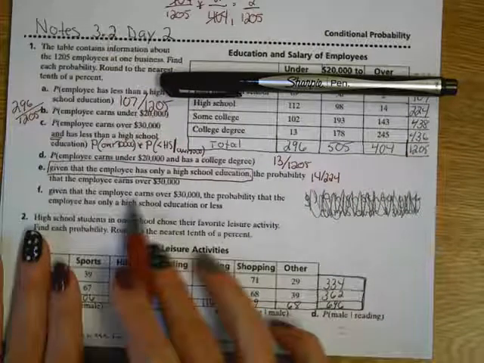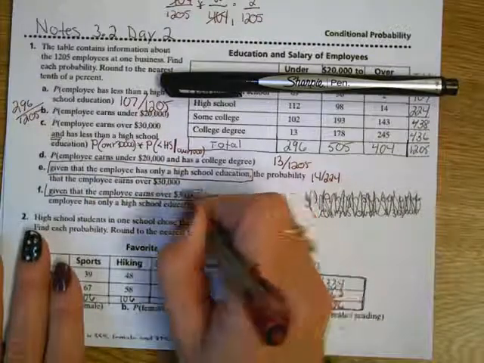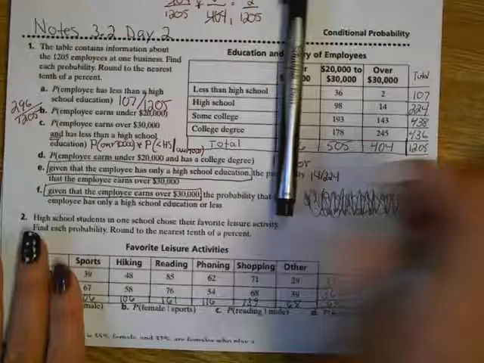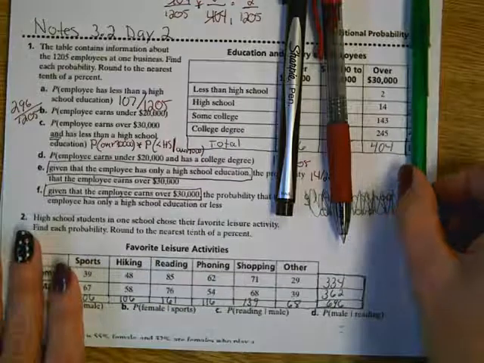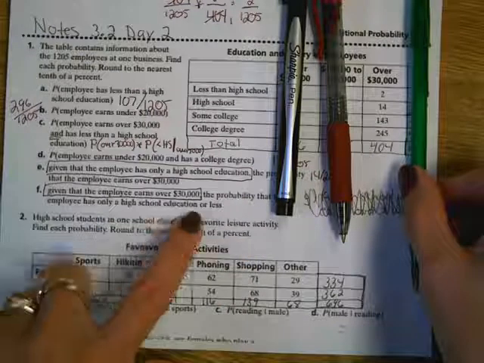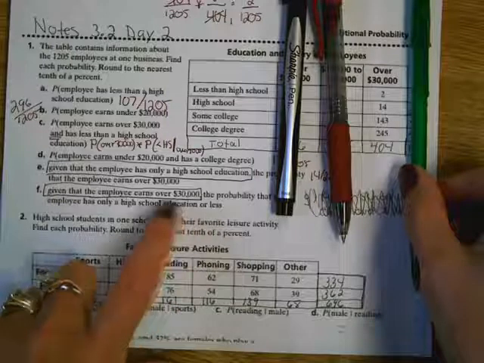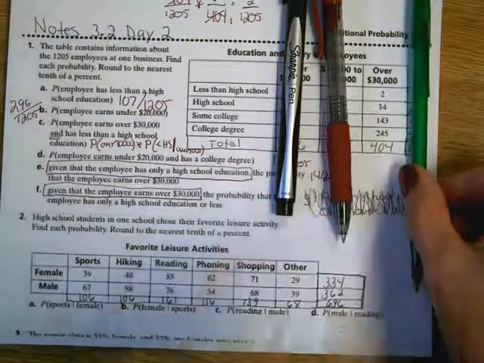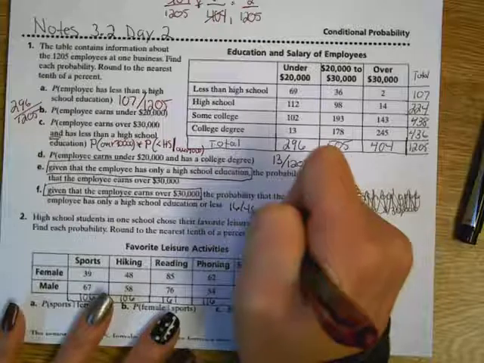Okay, next one. Given that the employee earns over $30,000, so again, this given that phrase limits our sample space, so we're not using the entire table. So now over 30,000 is that column there, so I'm going to cover up these other ones and not use any numbers from them. So I'm only focused on the people earning over 30,000. Find the probability that the employee has only a high school education or less. So I got two groups here, high school education or less than a high school education. So that's these two, that would be 16 out of 404.